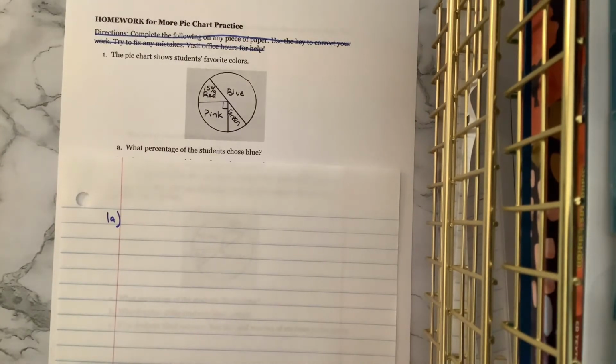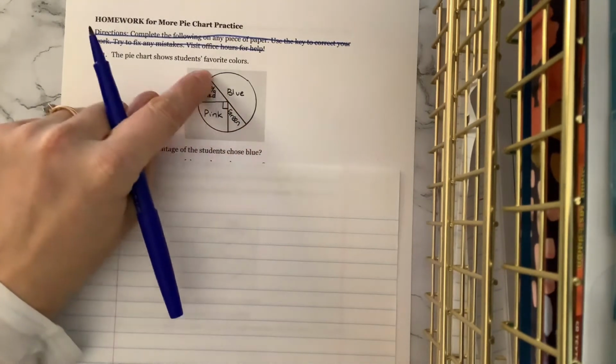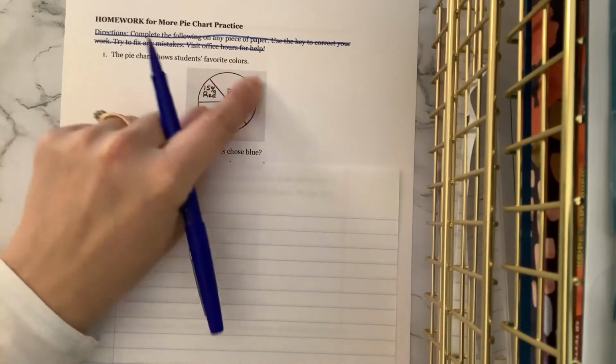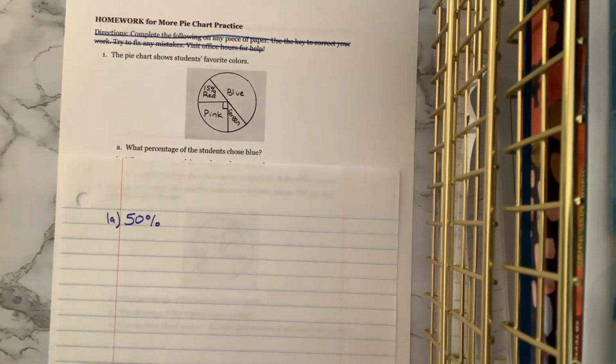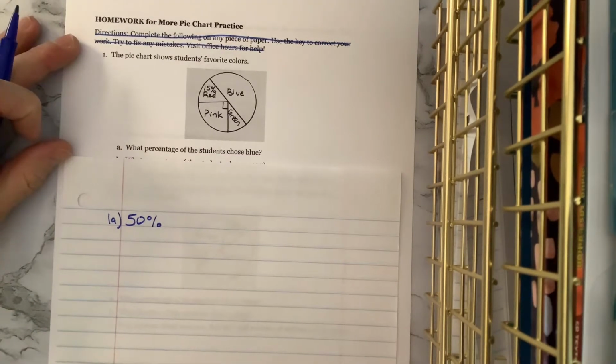So our first question here, question A, says, what percentage of the students chose blue? I would like you to write down your answer. So we see this straight line here, and remember that a straight line means 50%, right? It is half of the pie chart. So the correct answer for A should be 50%.